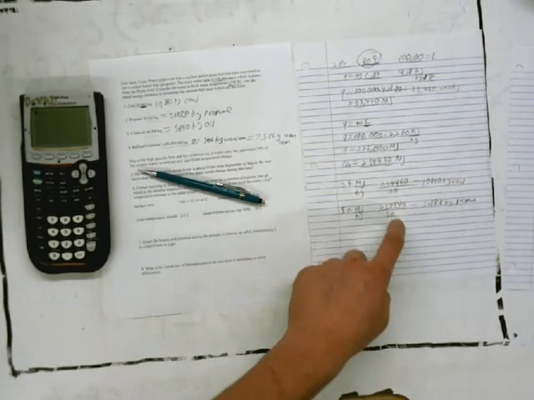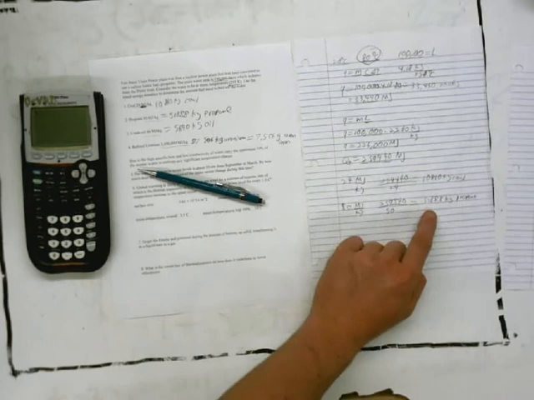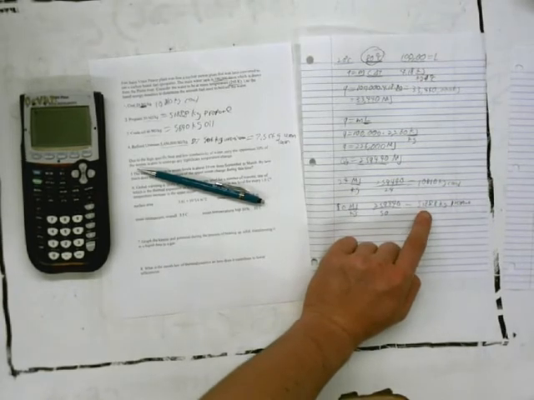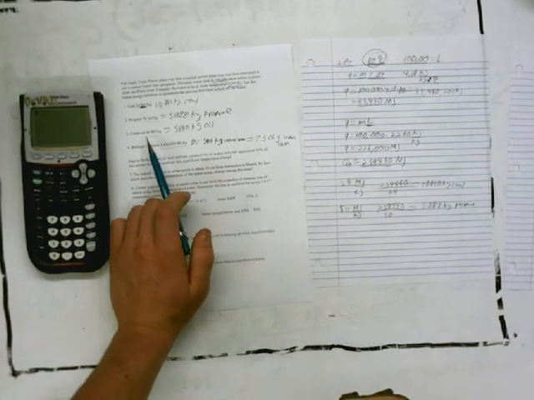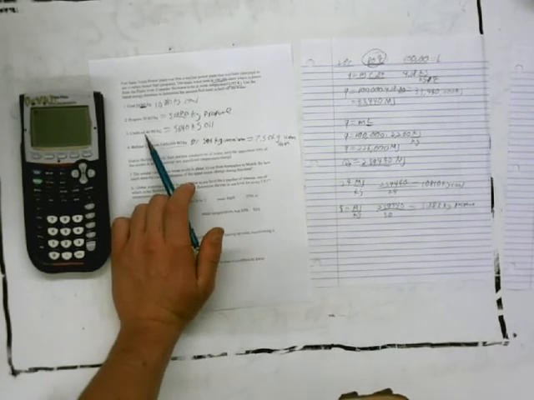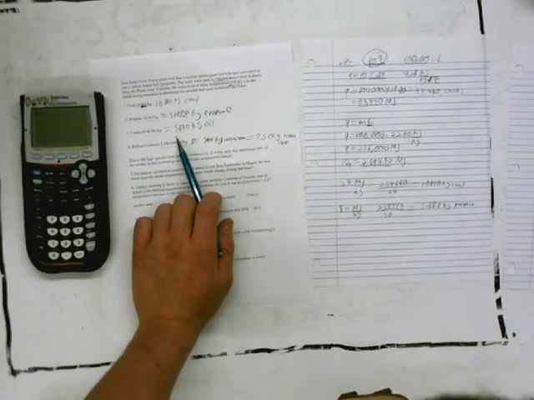Now, refined uranium, I'm assuming this is fission, because nothing else would produce that much energy. Uranium doesn't burn very well. And doing that, you get 0.07506 kilograms of uranium, or 7.506 grams of uranium. So that's the solution to that problem.